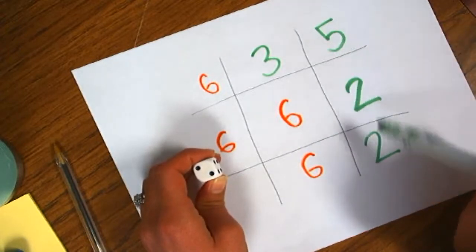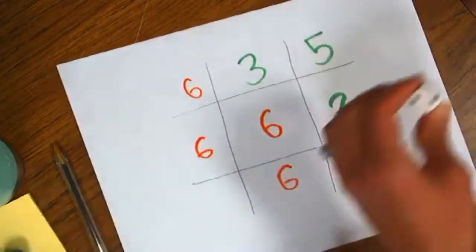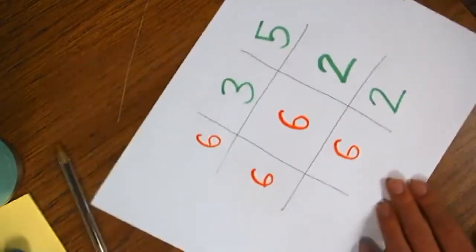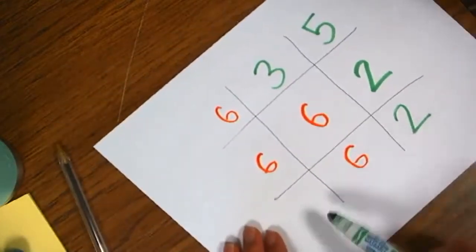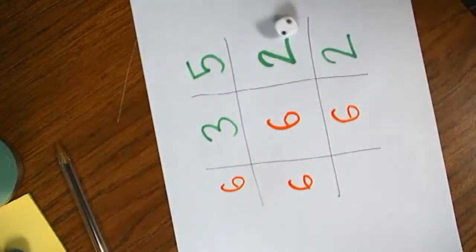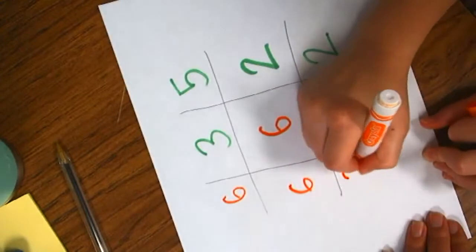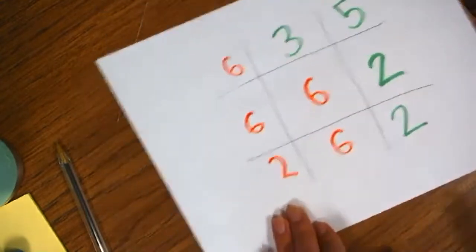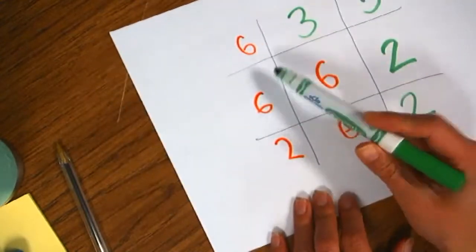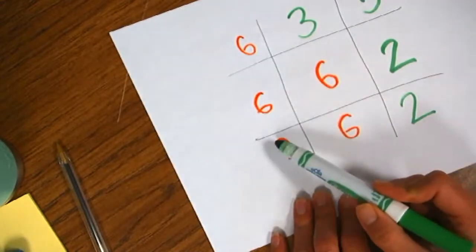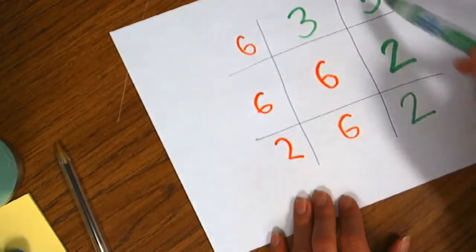So 5, 6, 7, 8, 9. I didn't quite make 10. Well, I mean, so we'll see what Sophia rolls. She might still, well, no, these are 2 different colors. Okay, finally, I rolled a different number. She rolled a 2. So she has 6 plus 6 is 12. That's a double. 13, 14, that's too many. And mine was not quite enough.